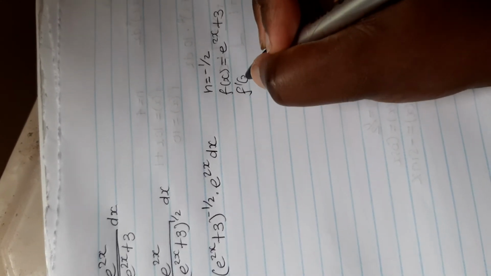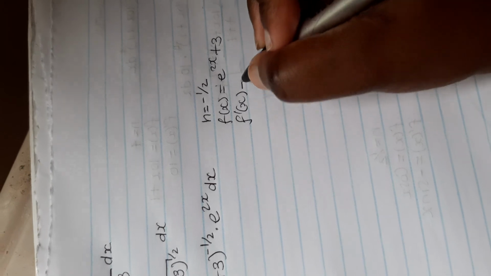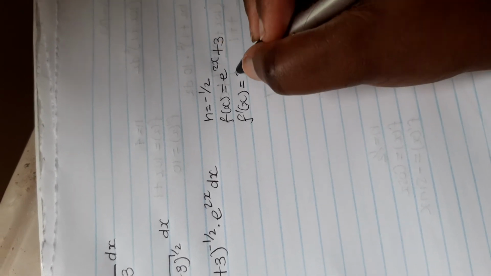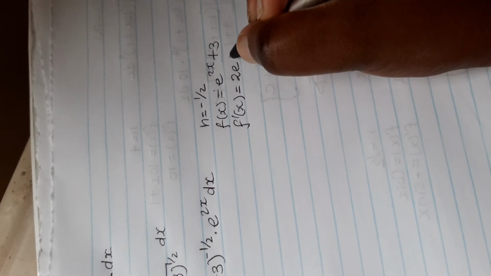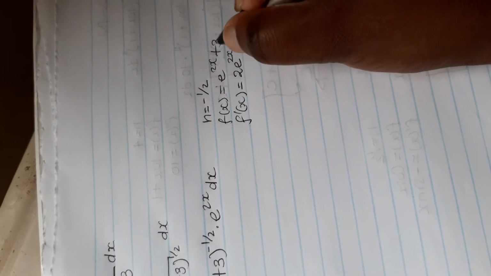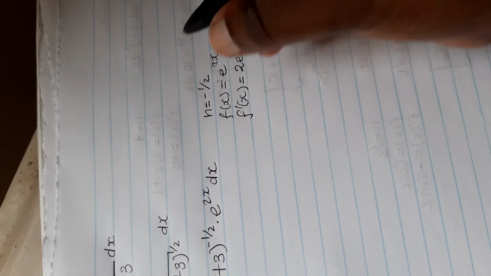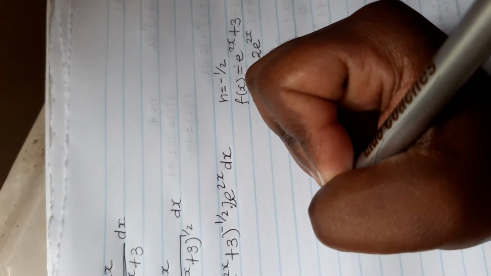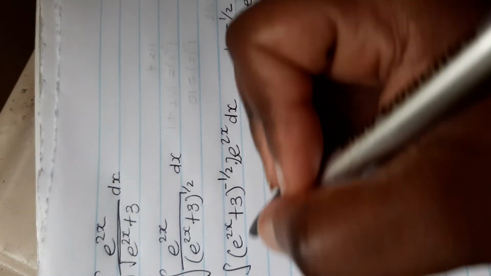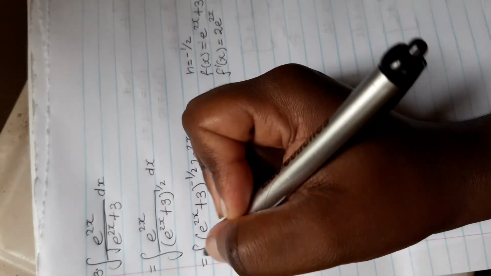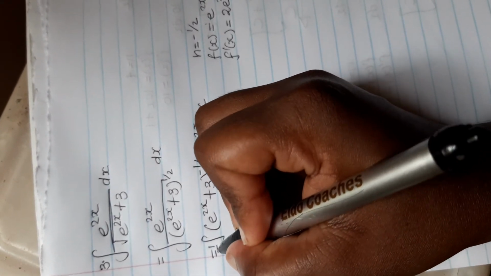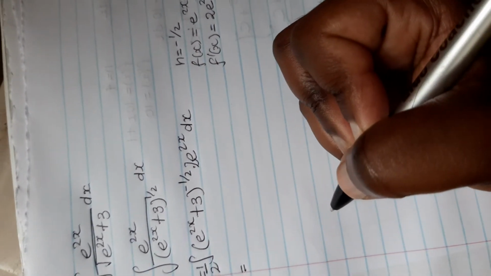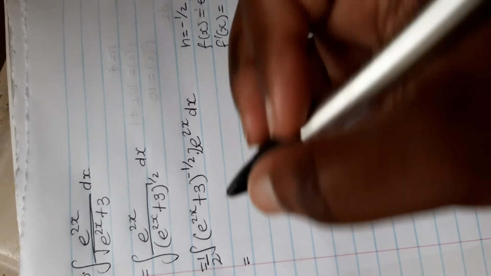Then the derivative of this: the derivative of e to the power 2x will be 2e to the power 2x, then the derivative of a constant is 0. Therefore here what is missing is the 2. So you can just squeeze in the 2, and then to take it back to its original form we have to multiply by 1 over 2. Right, then the rule is satisfied. You can just apply it.